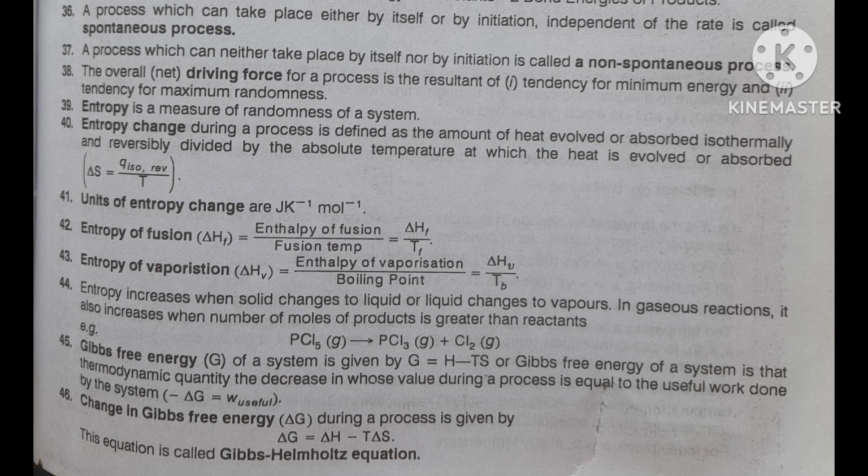Now come to the very, very important term, entropy. E-N-T-R-O-P-Y, entropy. In the entire thermodynamics, the second law of thermodynamics is based on entropy only.